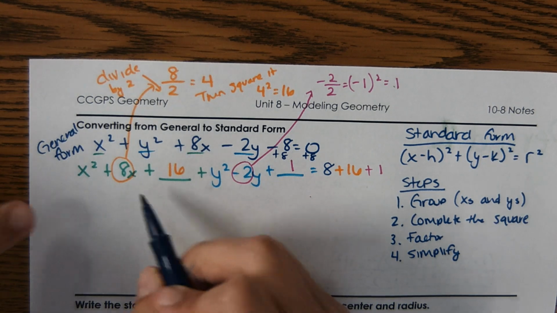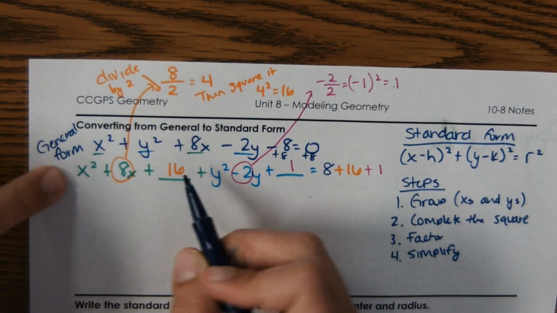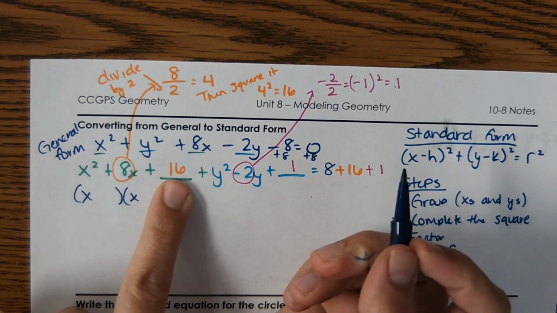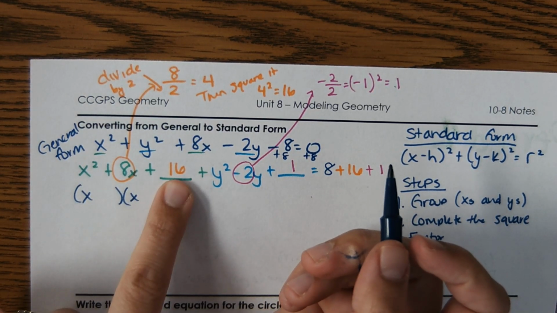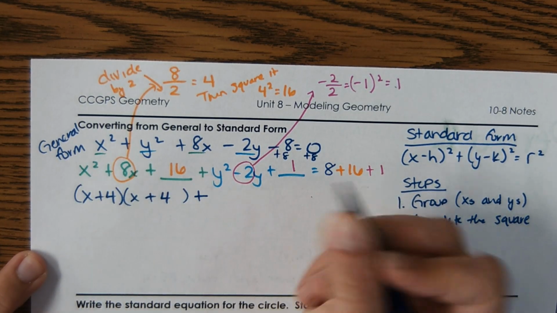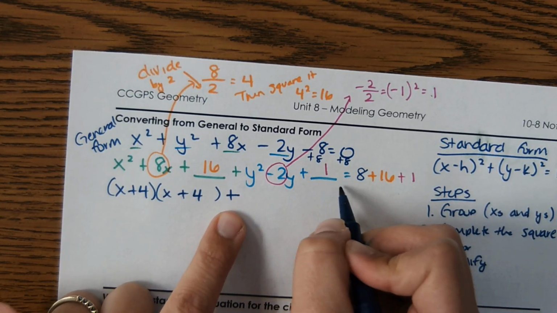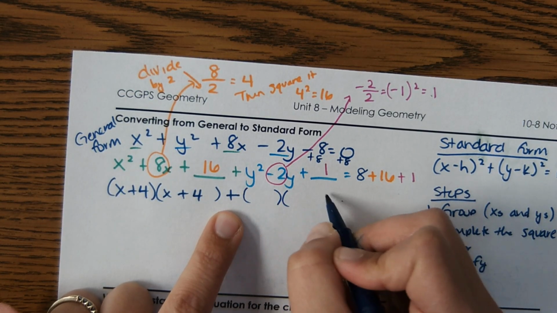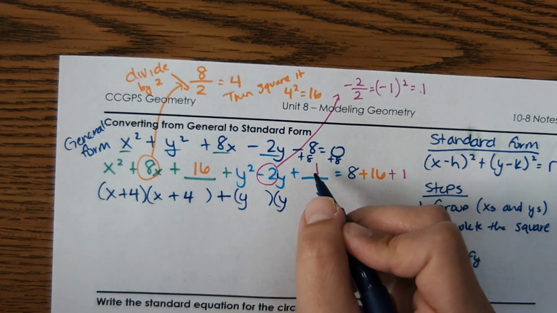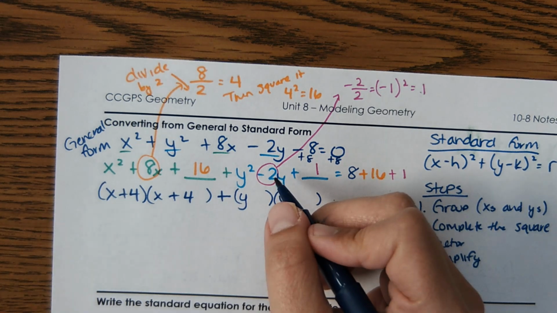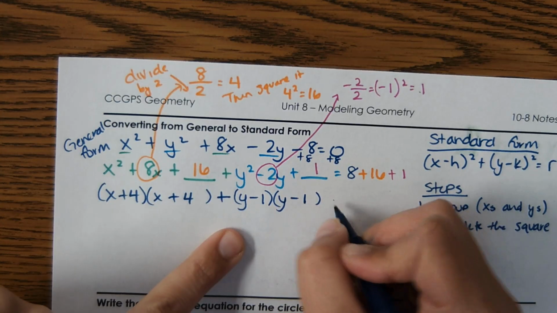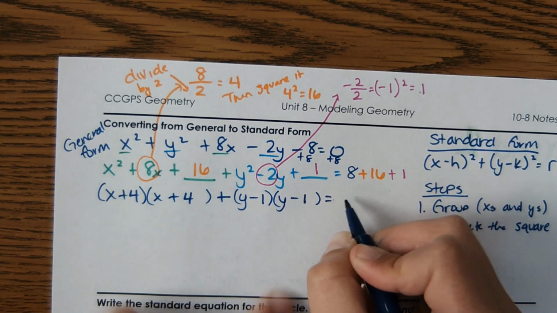Okay, so now that we have this set up, we're going to factor this. So we got an x here and an x here. We need two numbers that multiply to 16 that add to 8. So like 4 and 4 would multiply to 16, add to 8. So x plus 4, x plus 4. And when we do the same thing right here with the y, two numbers that multiply to 1 and add to negative 2 would be negative 1 and negative 1. So y minus 1, y minus 1. And then we add all this up and we get 25.